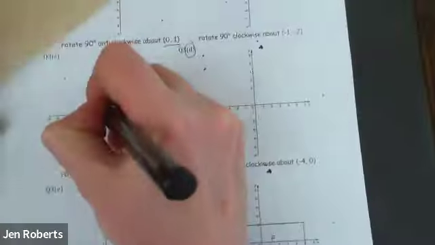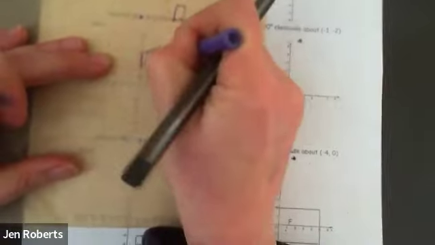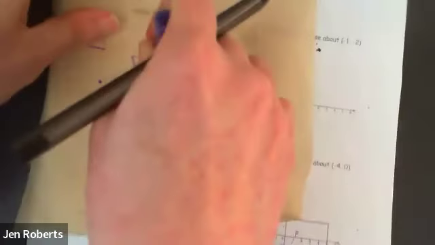Our centre of rotation's at 1, 1. No, which is not there, which is here. We're rotating 180 degrees. So quarter turn, another quarter turn.